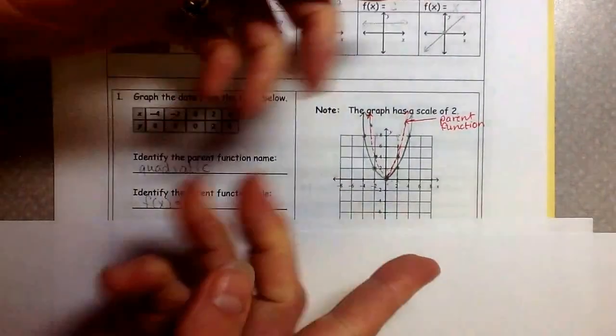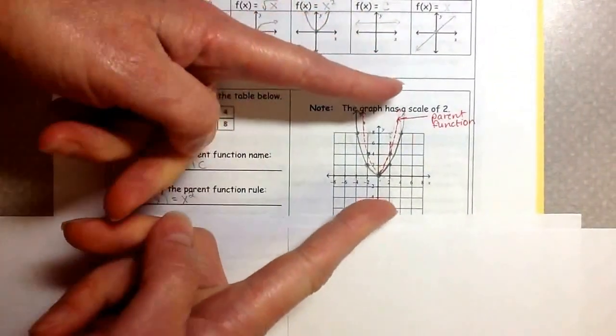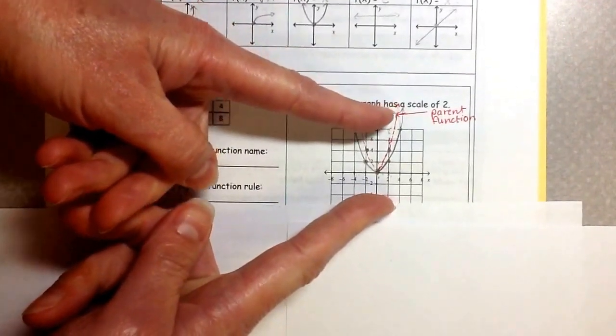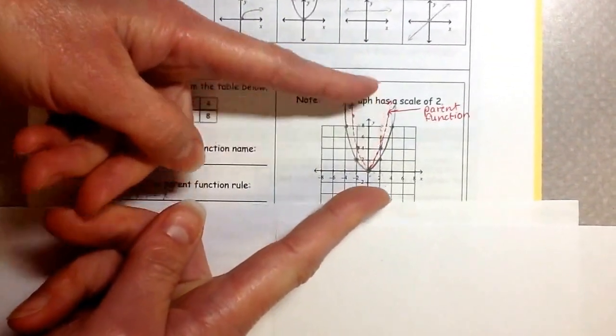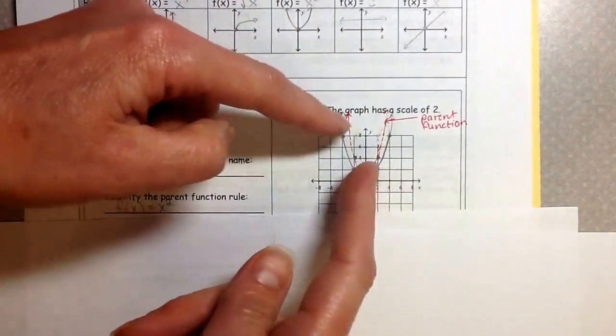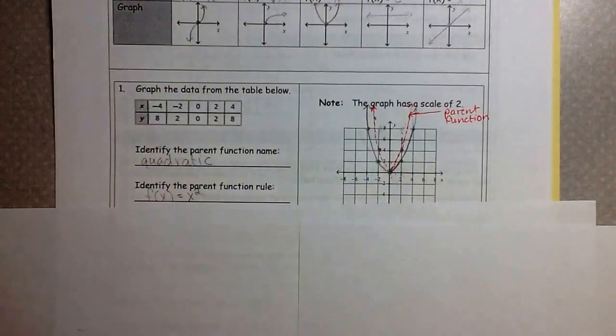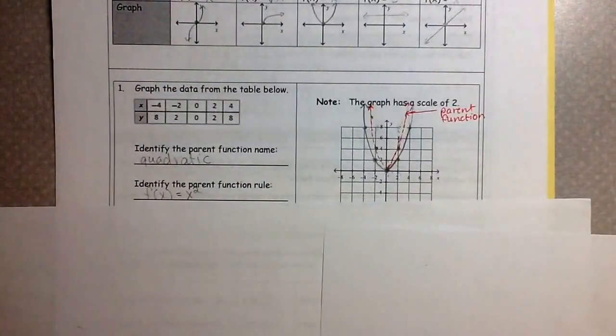So, if I look vertically, if I take that red and I just press down here, or compress, what's going to happen is it's going to flatten out. This red is going to flatten out like that. So that is going to be a compression vertically.